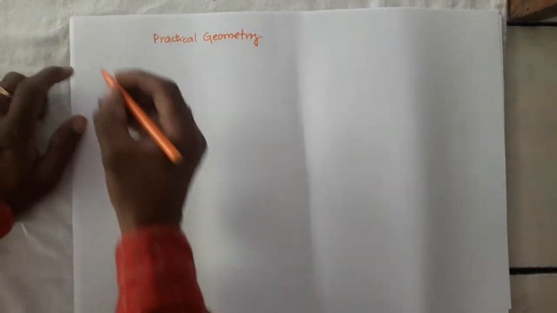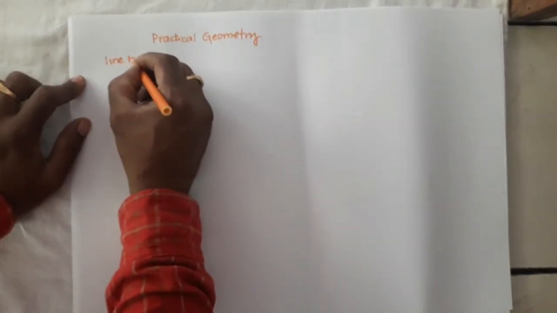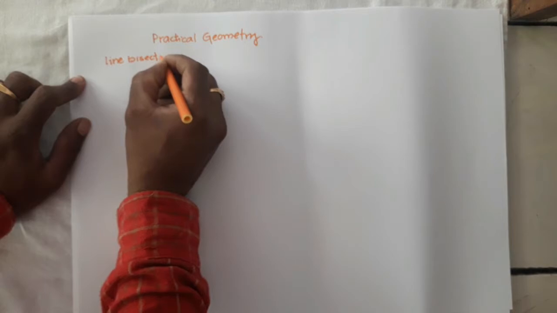In this session, we are going to learn the basic concepts you must know in constructing quadrilaterals. Certain things like line bisector, angular bisector. First, I'll be telling you how to draw a line bisector. The line bisector is also called the perpendicular line bisector.